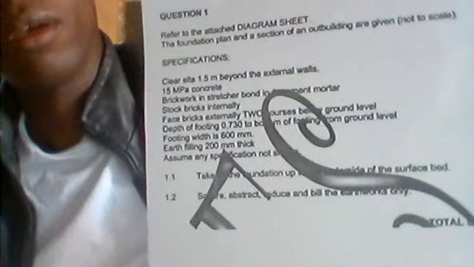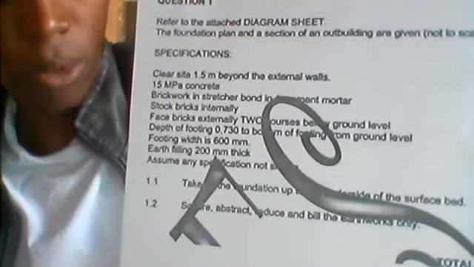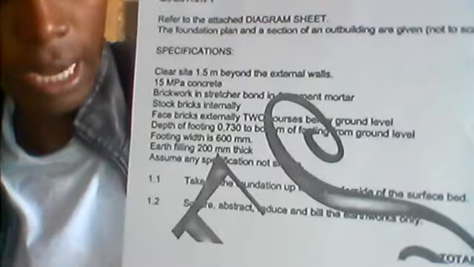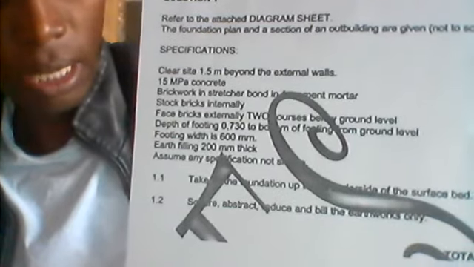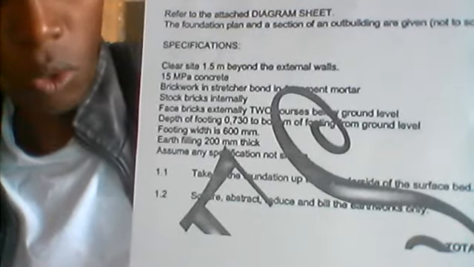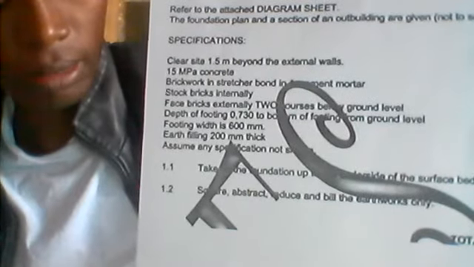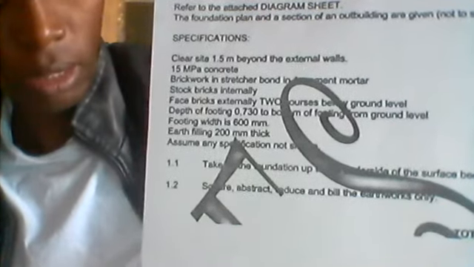So now, ladies and gentlemen, here is our specification. We are going to clear the site 1.5 meter beyond the external walls, and the concrete is in 15 MPa, and the brickwork is in stretcher bond. We're going to use stock bricks internally, and face brick externally with 2 courses below ground level.